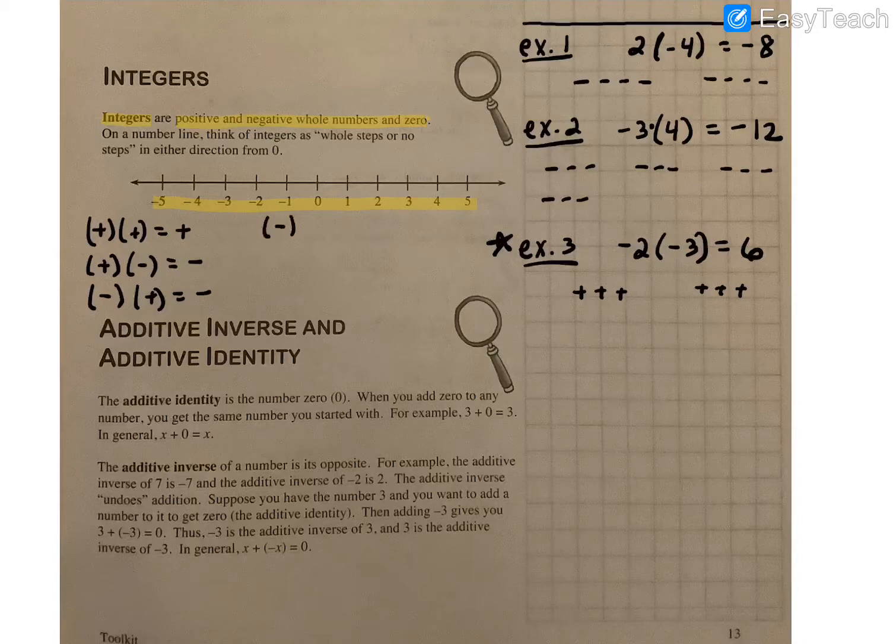A negative times a negative equals a positive. So we just found out that a positive times a negative is a negative, a negative times a positive is a negative, and a negative times a negative is a positive. These two you can draw out the symbols. This one you might just have to memorize. Okay. All right, let's do another example.